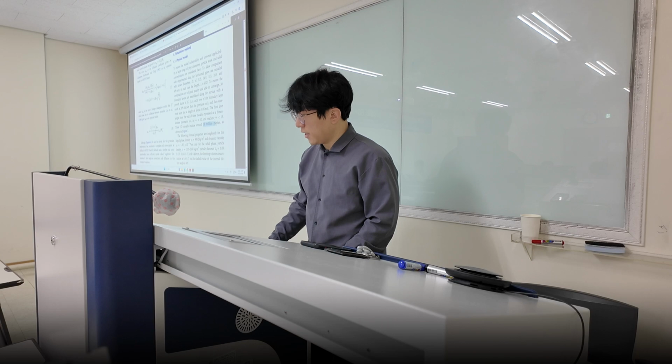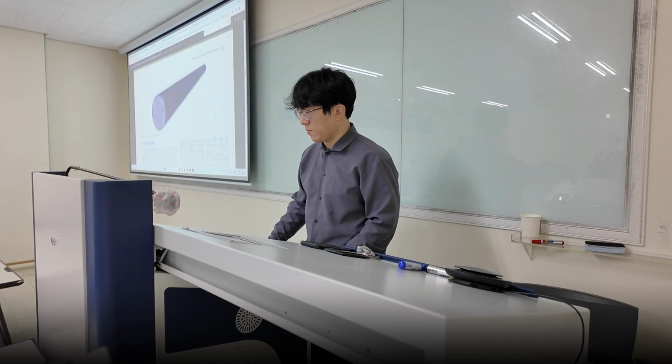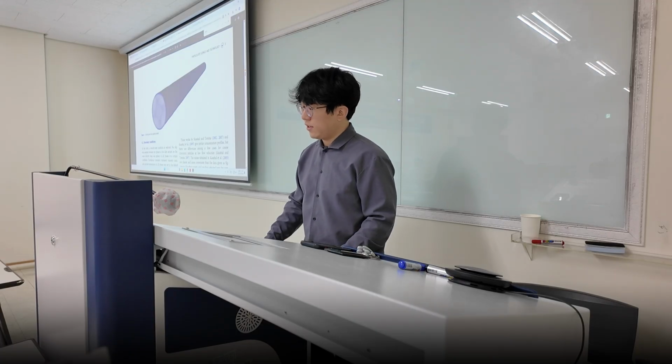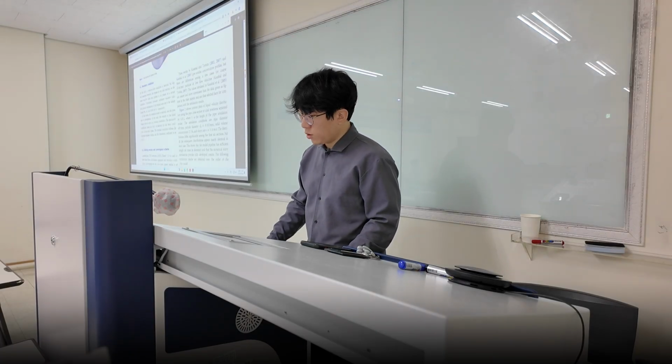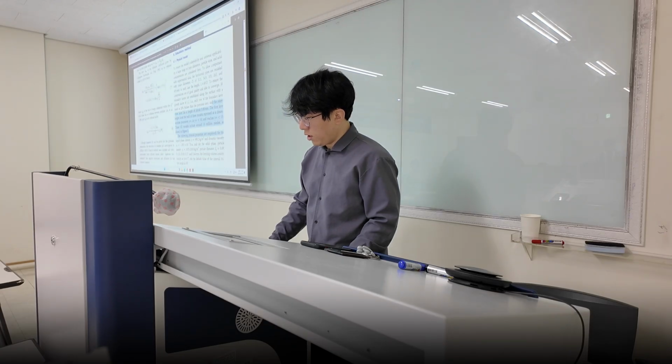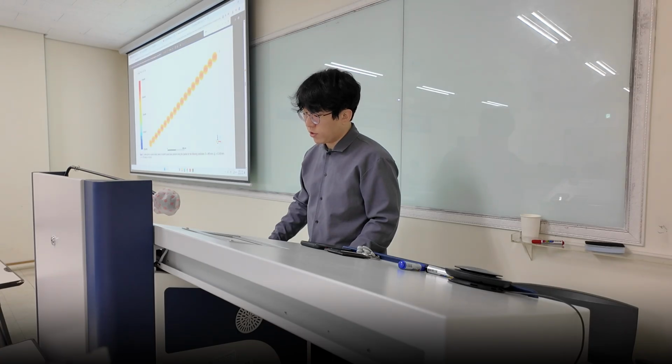So it has 10 million meshes, but what we had was less than 10,000. Also you can see how they set up the wall models, and then later their transient analysis.